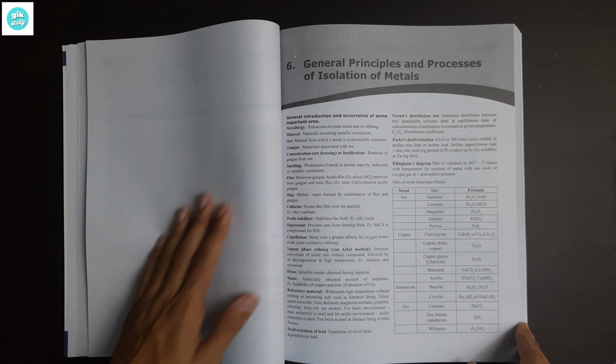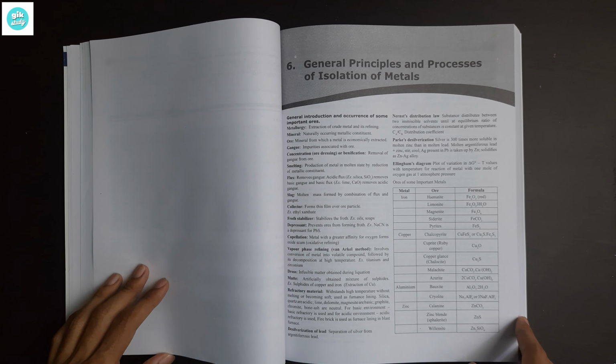Chapter 6, general principles and processes of isolation of metals. Exercises, and then answer key. Now chapter 7, P-block elements, groups 15, 16, 17 and 18.